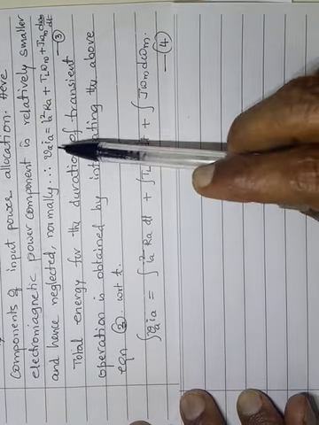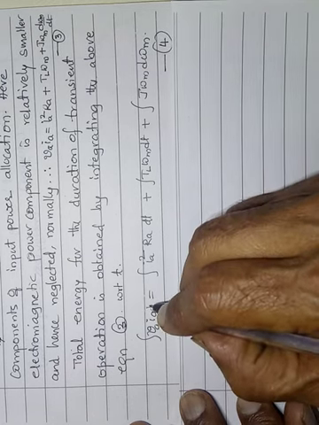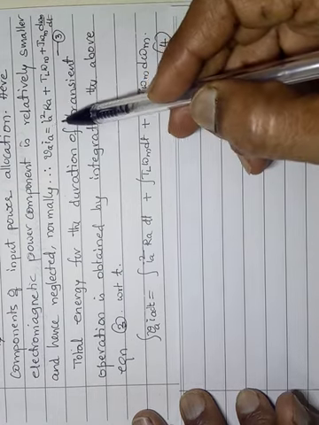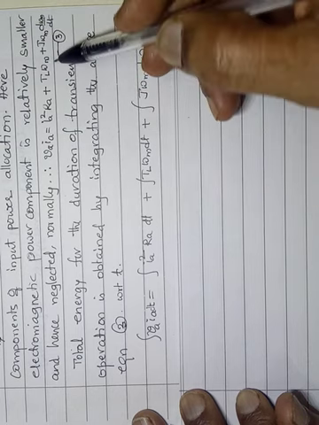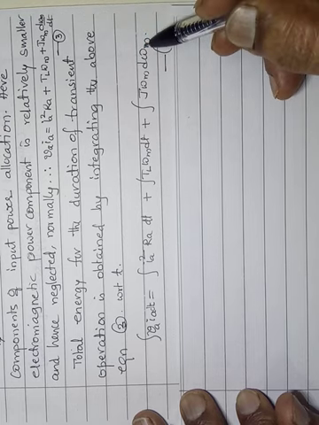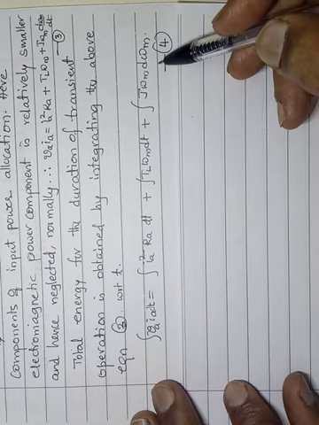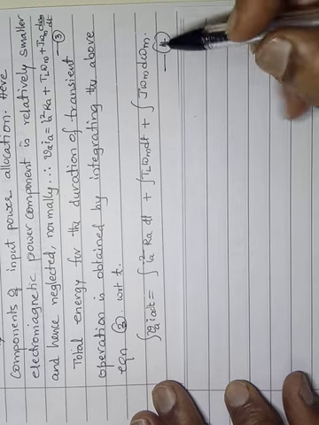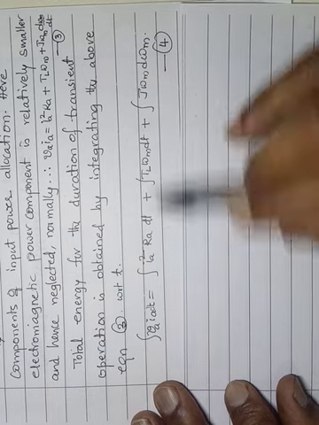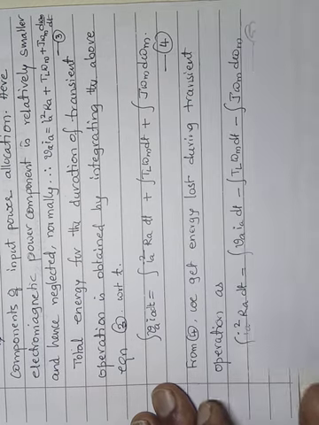What will we get? Integration of VIA dt is equal to integration of IA square RA dt, plus integration of TL omega m dt, plus J omega m d omega m by dt into dt, which will be only d omega m integration. Nothing but we are bringing in the time component into this. And that's how we get equation 4. Equation 4 is the energy equation, the energy during the transient operation. Please keep that in mind.